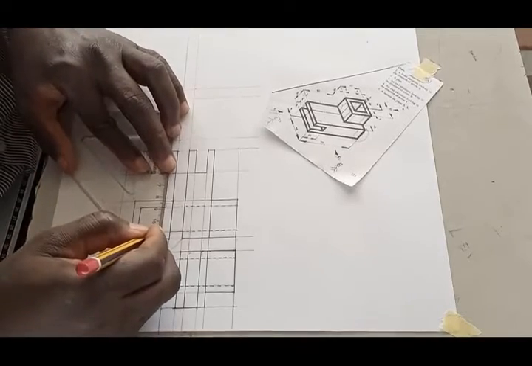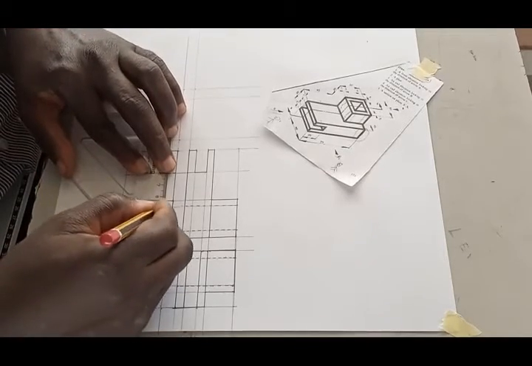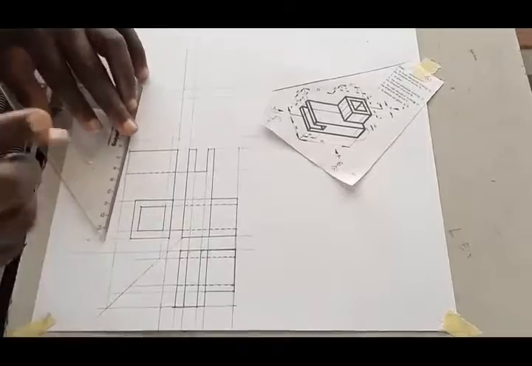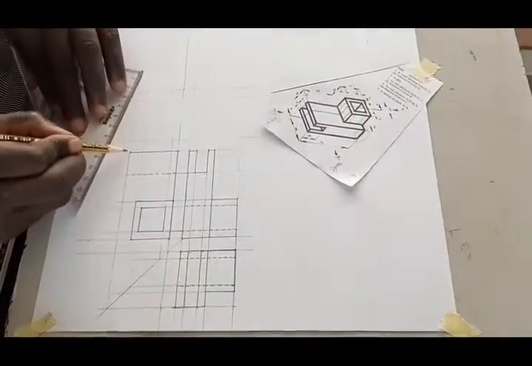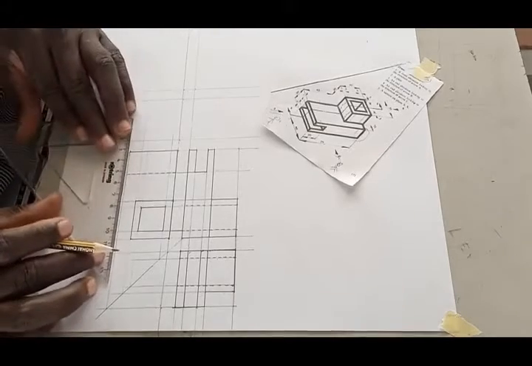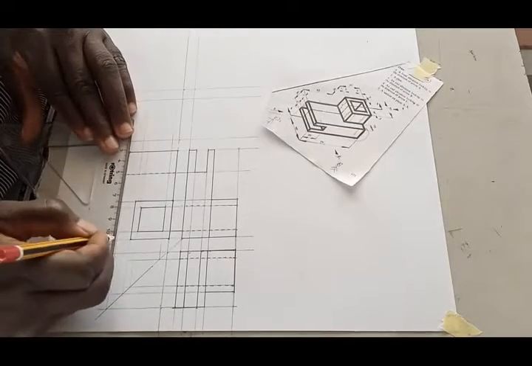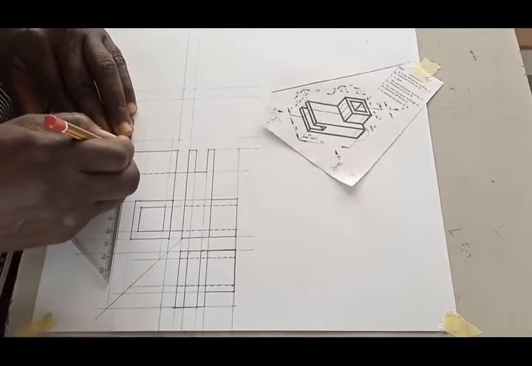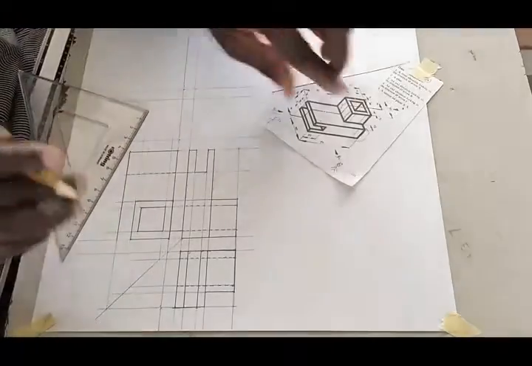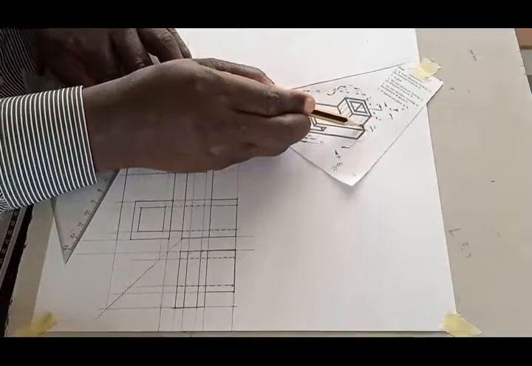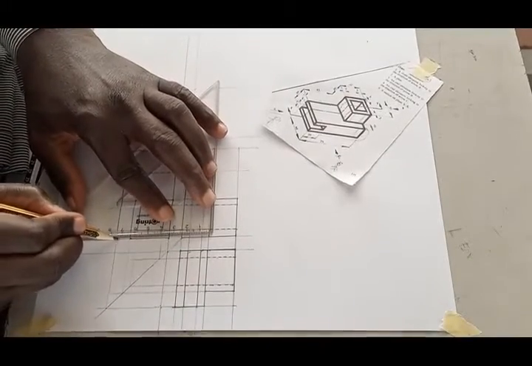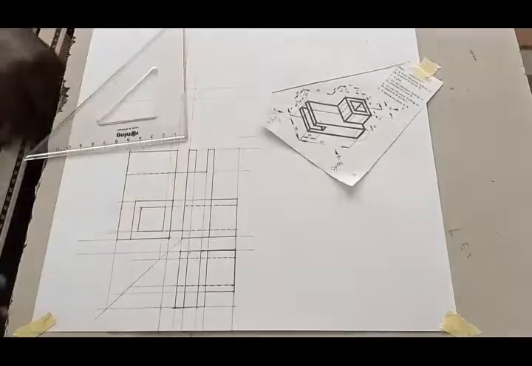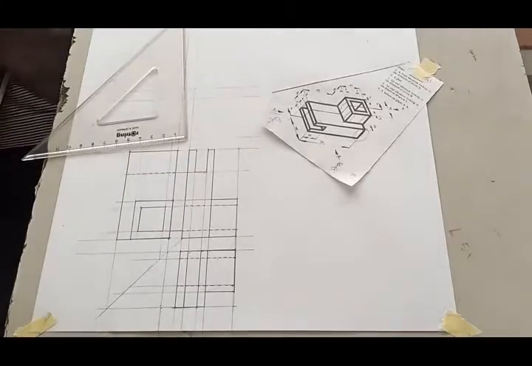Thick lines. Like that. Then finally, this edge is representing this one. So make it thick line. You can see it. It's not hidden. Then this small line here that's connecting to the box, that is this one. You connect it. So that is the complete plan.